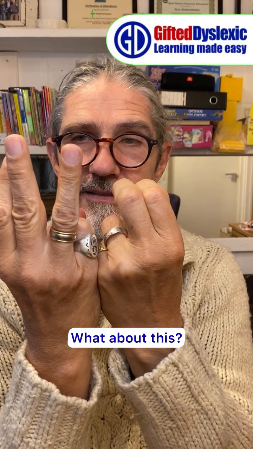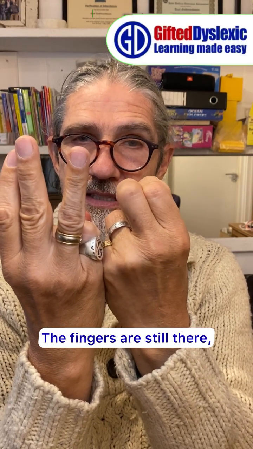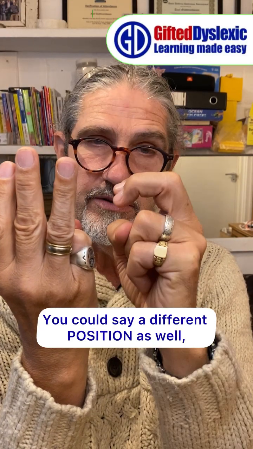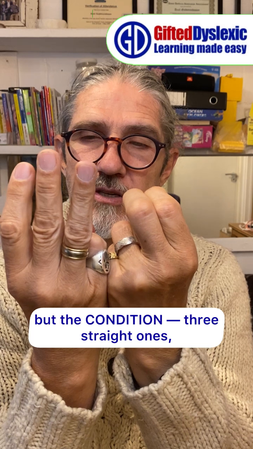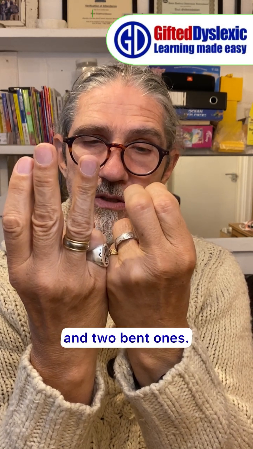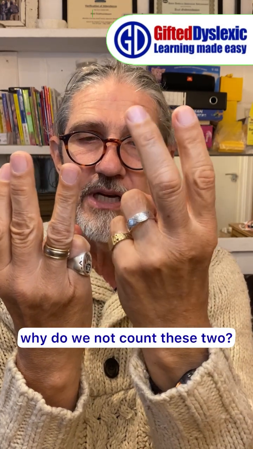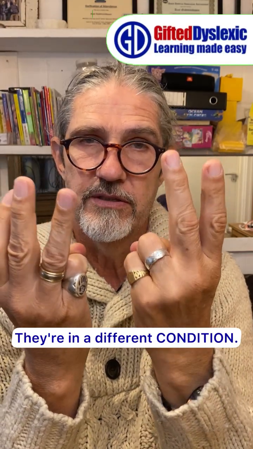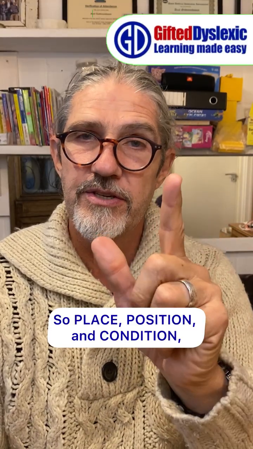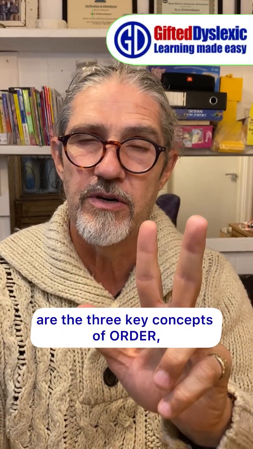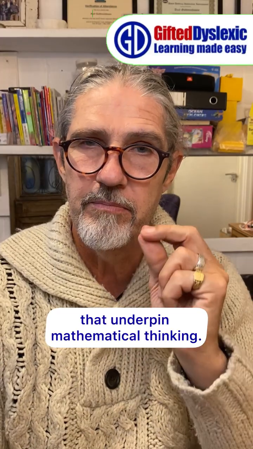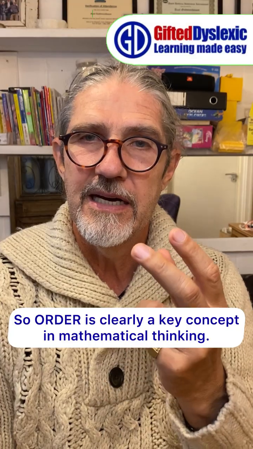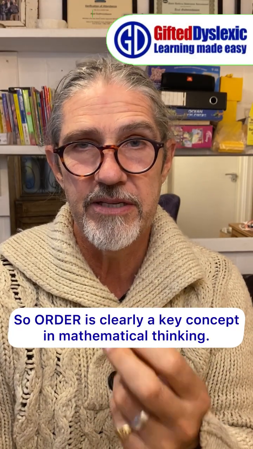What about this? What's the difference now? The fingers are still there, but they are in a different condition. You could say a different position as well, but the condition, 3 straight ones and 2 bent ones. Or in fact, why do we not count these 2? Because they are bent. They're in a different condition. So place, position, and condition are 3 key concepts of order that underpin mathematical thinking. So order is clearly a key concept in mathematical thinking.